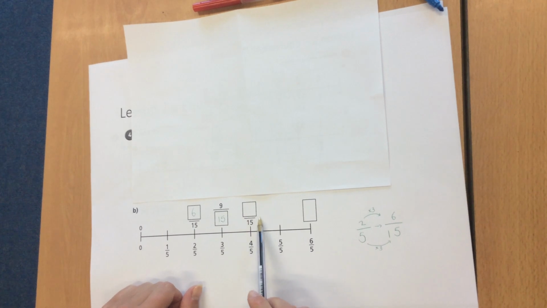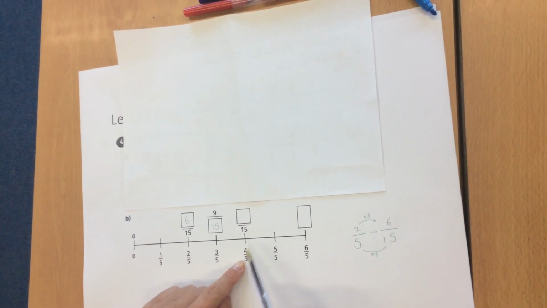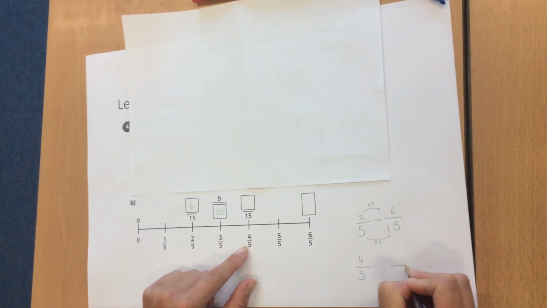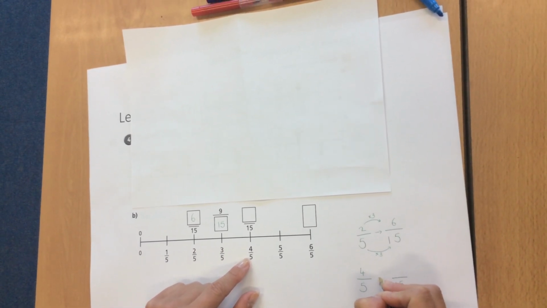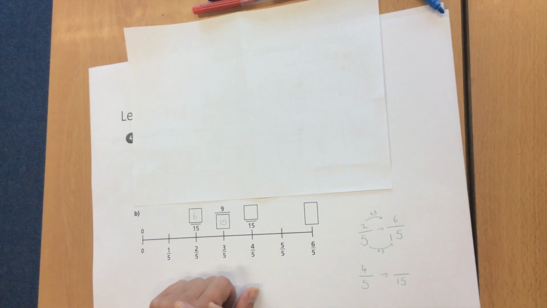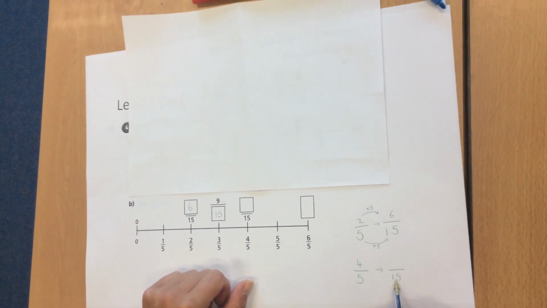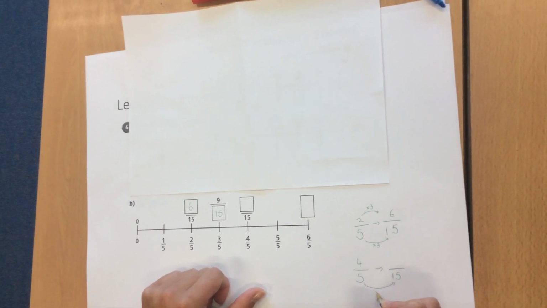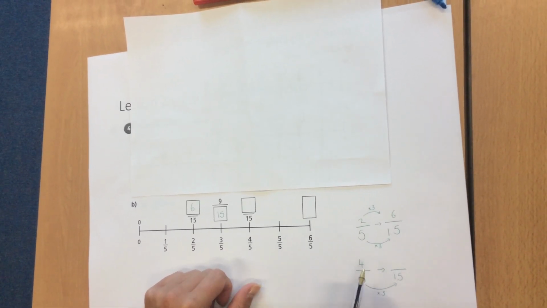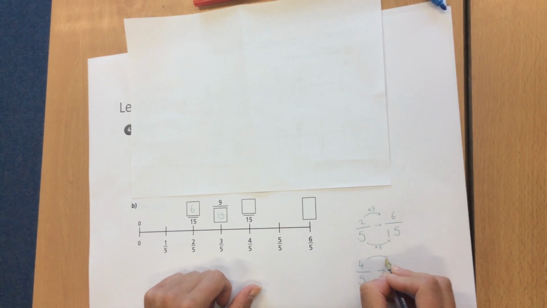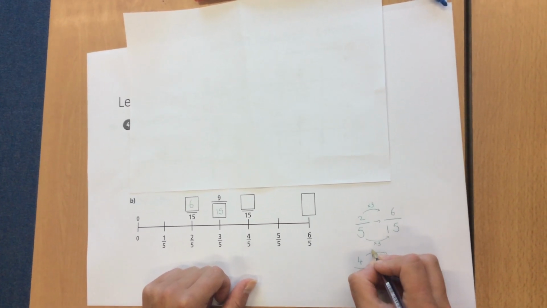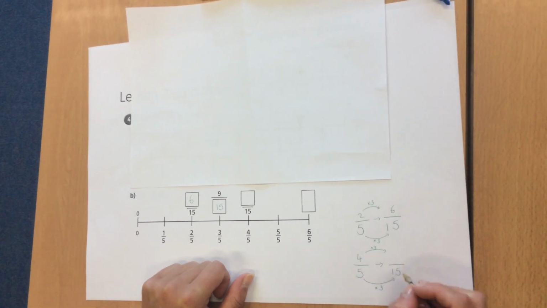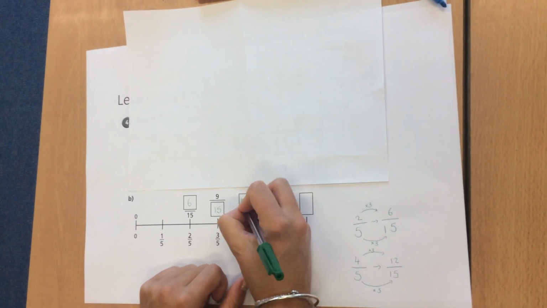Now let's have a look at the next one. We've got 4/5. I'm going to write it down over here just so I can see the patterns, and you've got to work out how many 15ths is equivalent to 4/5. Well, the same pattern, what you do to the denominator, you need to do to the numerator. So you multiply it by 3. So what have you got to do to the 4? You need to multiply it by 3. So your knowledge of your 4 or your 3 times table, 4 lots of 3 is 12.